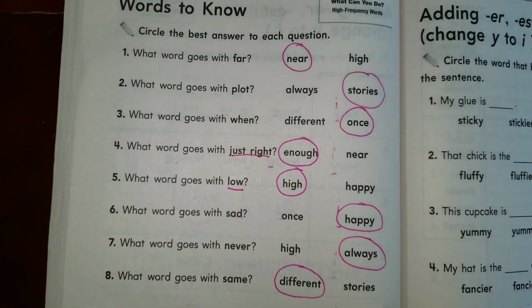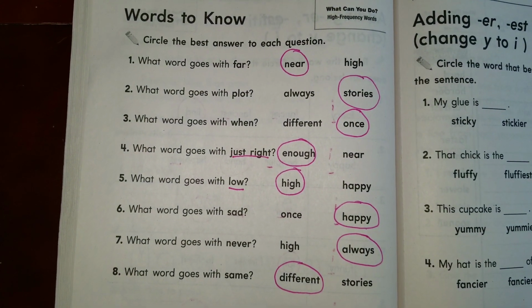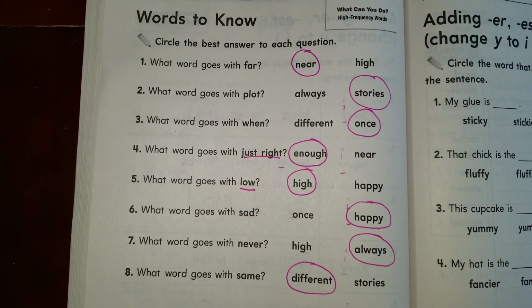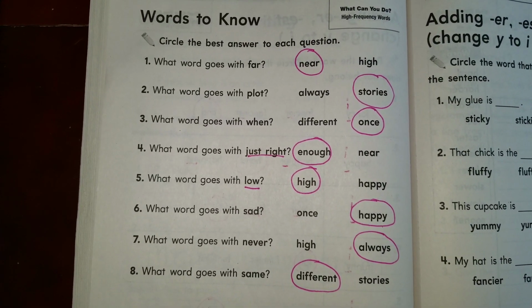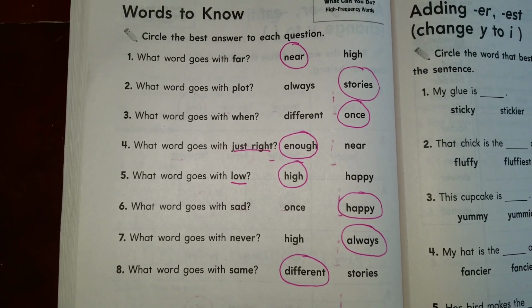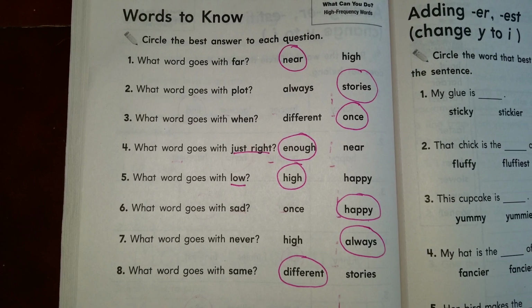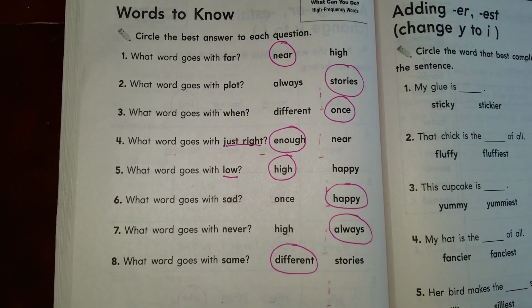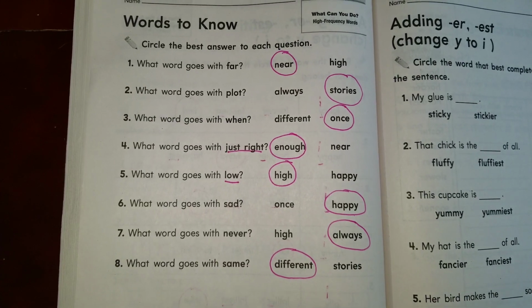Once again, I'm going to try to get all the answers, the entire page on the screen, so you can see it. If you need to pause the video, this is a good time to do so. If you need to rewind, you can do it as well. Si necesitan pausar el video, este es un buen momento para hacerlo. Si necesitan poner el video hacia atrás, también lo pueden hacer.